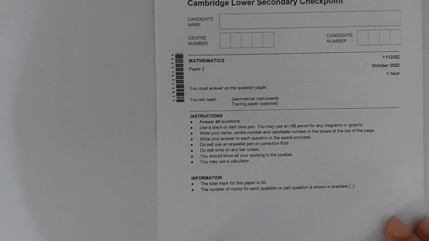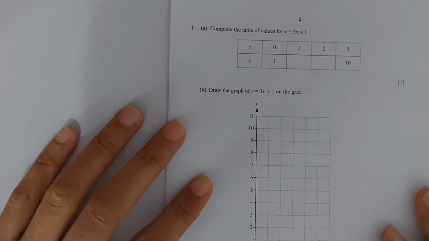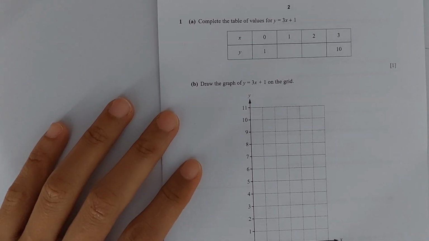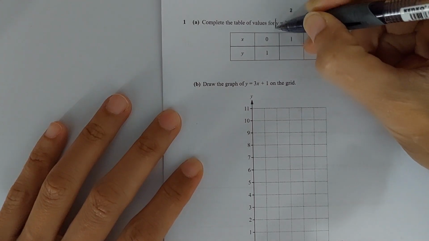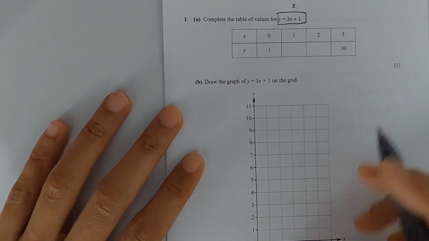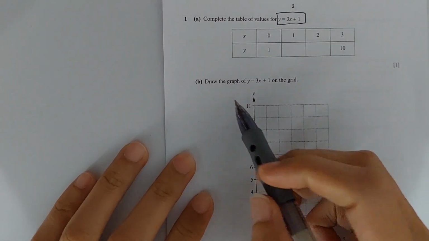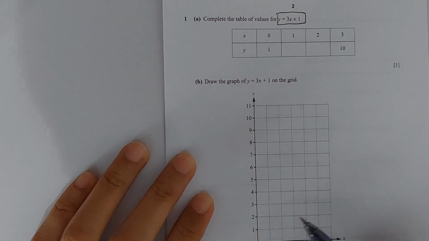And for Paper 2, you may use a calculator. Let's go. Total mark 50. We will go to question number 1. Complete the table of values for y equals 3x plus 1. And there is a table. Then in part B, it says to draw the graph of the same linear equation on the grid.